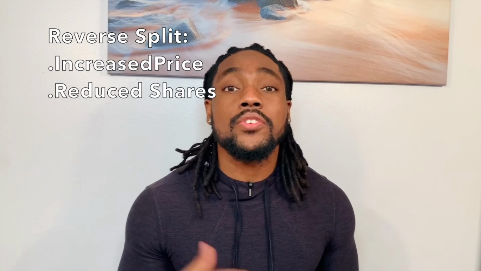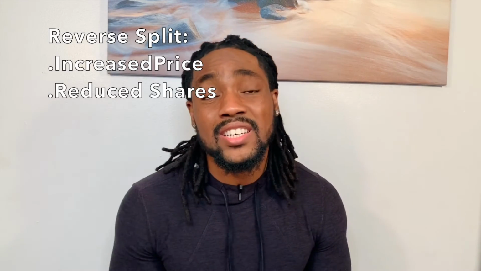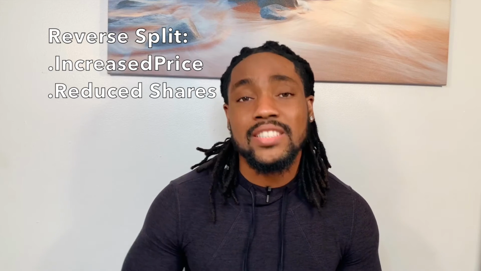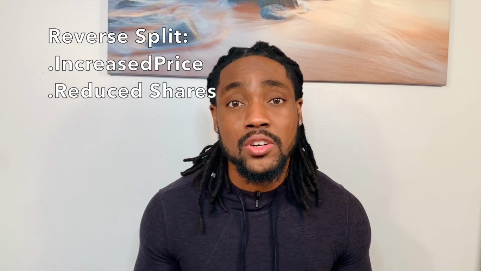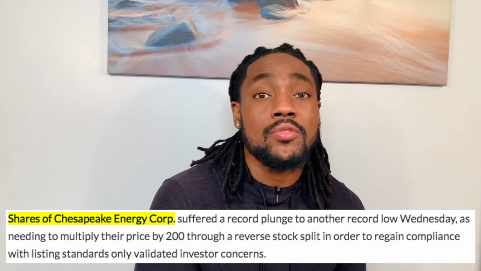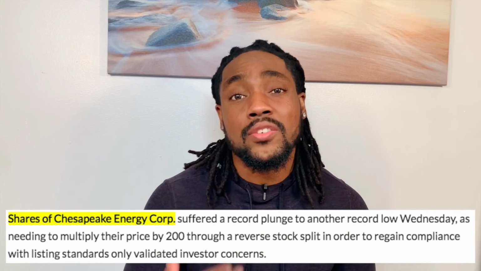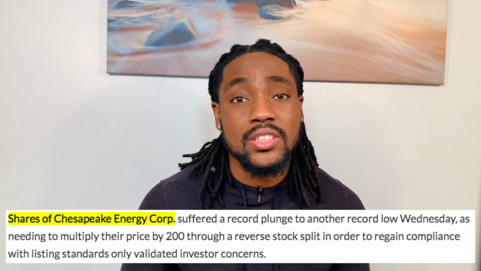On the other hand, a reverse split is when a company combines its existing outstanding shares to result in a smaller number of outstanding shares. In this scenario, the number of shares decreases, however, the price of each share increases so that the value of the company relatively stays the same. This is typically done by struggling companies to avoid being delisted from the stock exchange, so they artificially inflate their share price so they can stay above water.